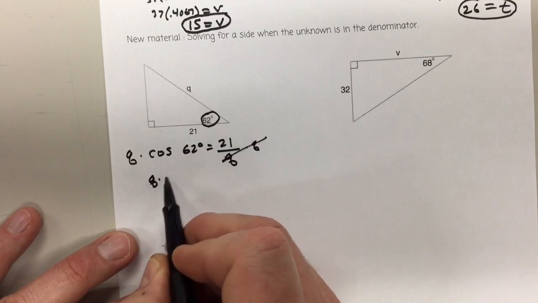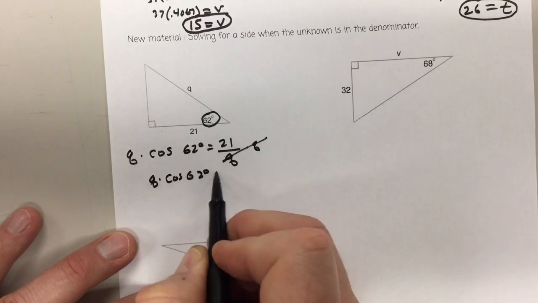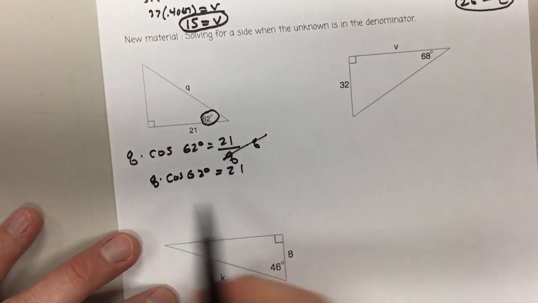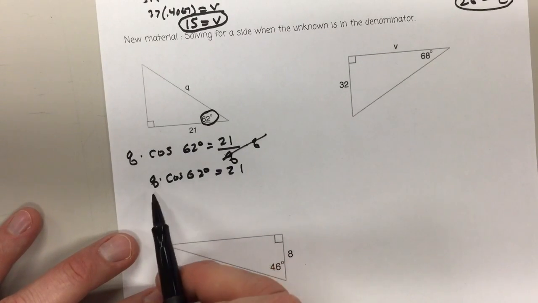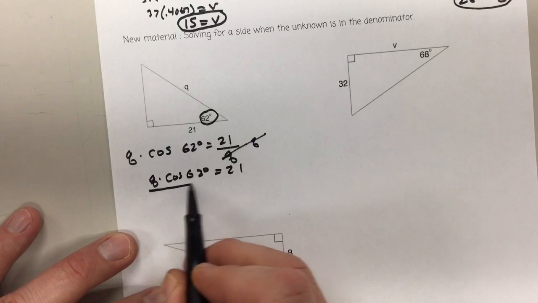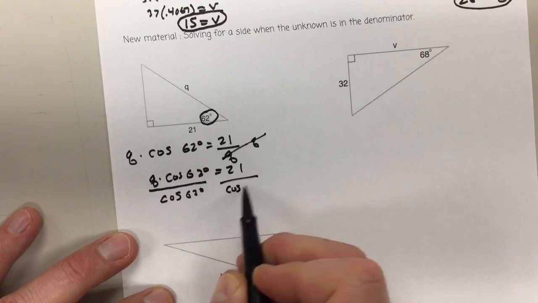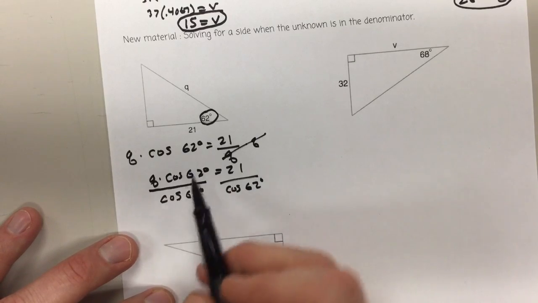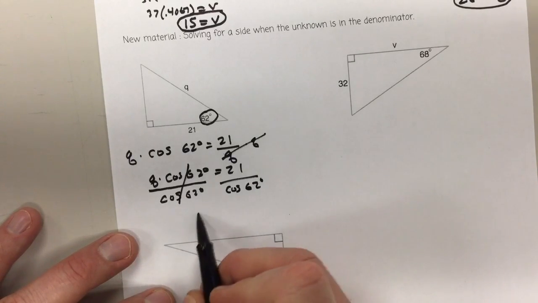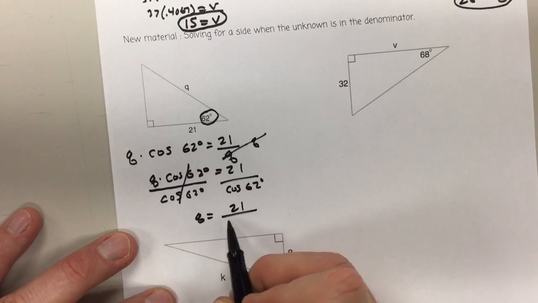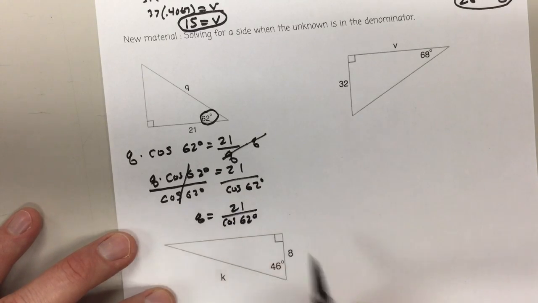So now I have Q times cosine 62 equals 21. And now I need to get rid of this cosine 62 so that I have Q all by itself. And the way we would do that is we would divide by the cosine 62 on both sides. So I end up with Q equals 21 over the cosine 62.